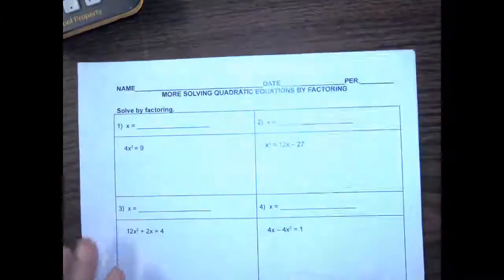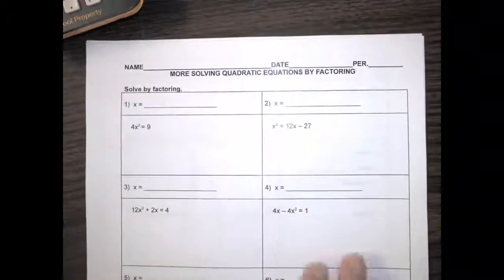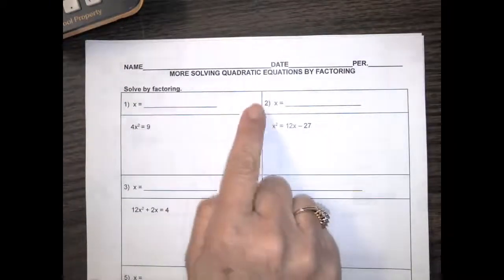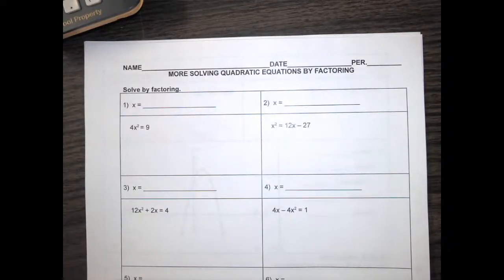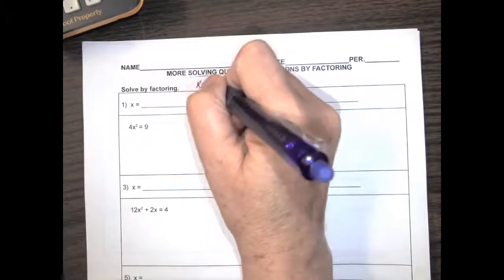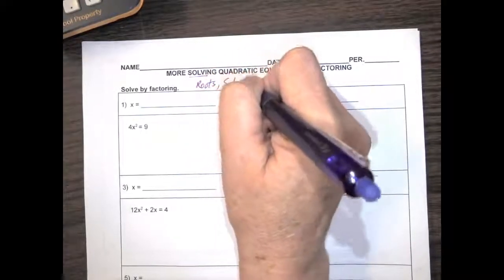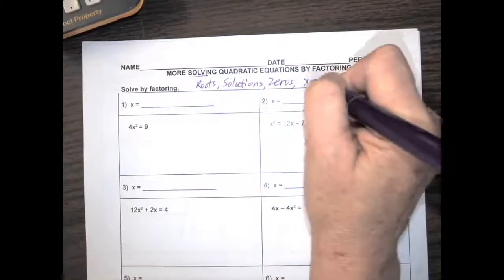So let's do a little review. Today your assignment is to review some things that we've done this year. The most recent thing we've done is solving by factoring. So in order to solve by factoring, what are you solving for? You're solving for the roots, the solutions, the zeros, the x-intercepts.